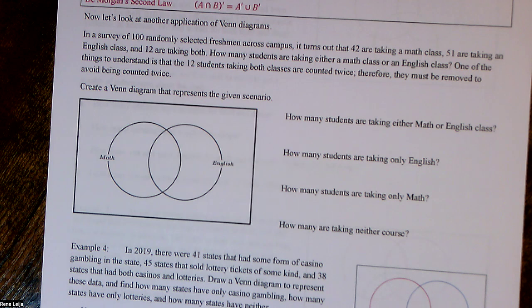Okay, so now let's look at how we are going to be handling our Venn diagrams. All right, so it says in a survey of 100 randomly selected freshmen across campus, it turns out that 42 are taking a math class, 51 are taking an English class, and 12 are taking both. How many students are taking either a math class or an English class?